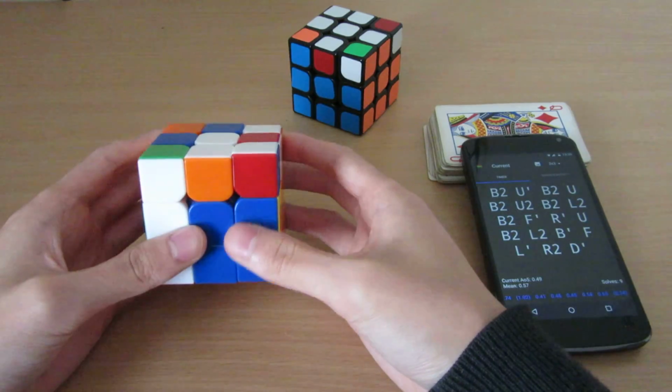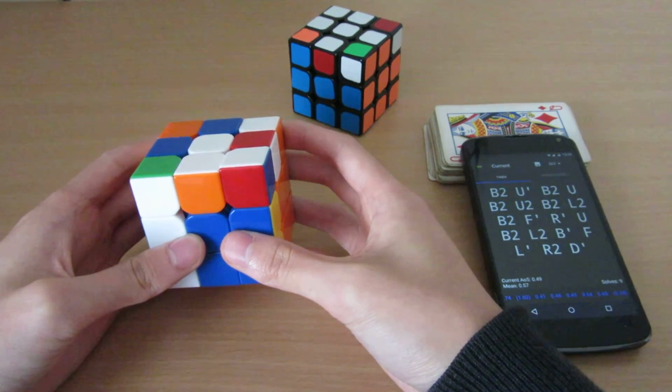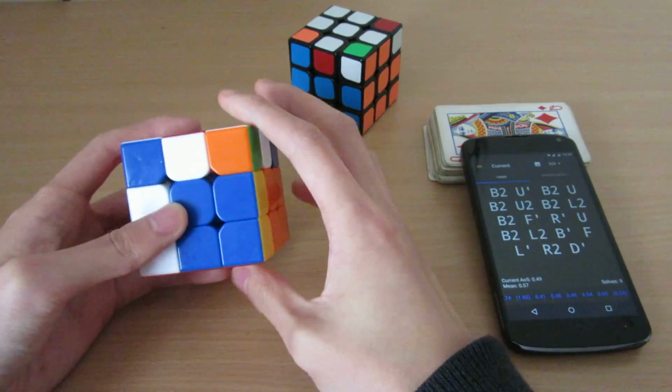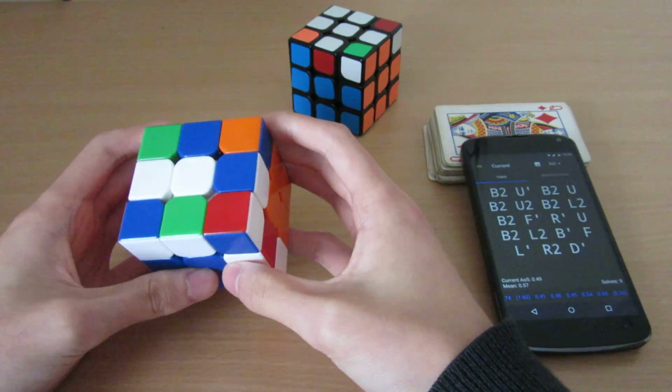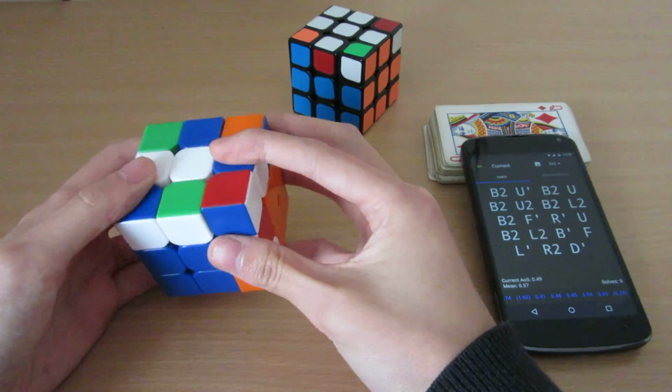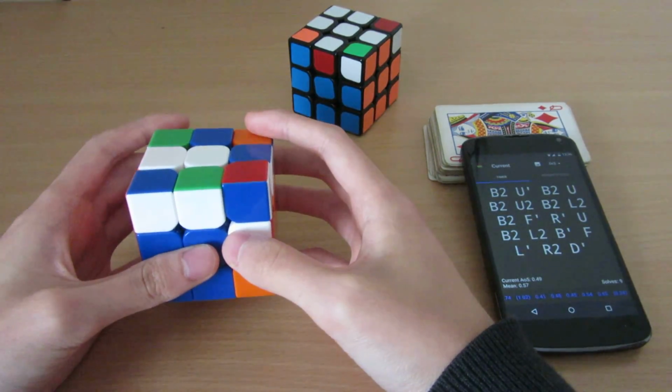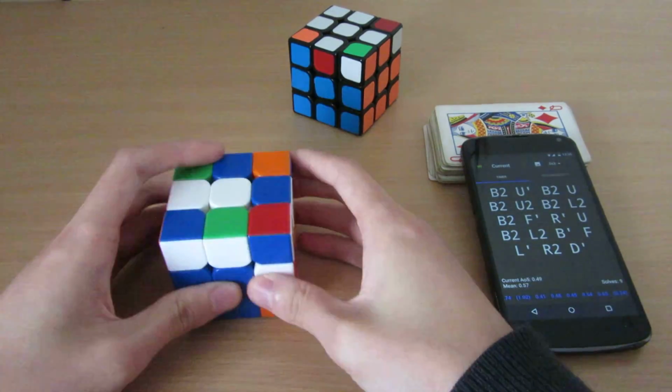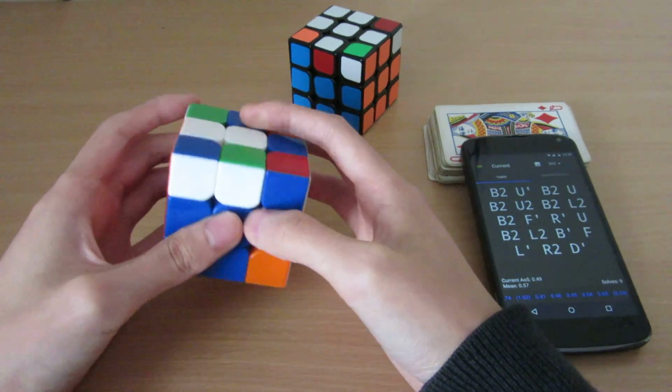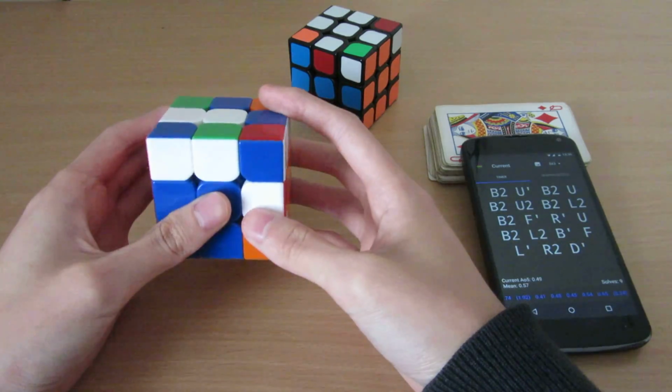Yeah, it's the same case one move away, so you want to use the same alg for it. Well, not always, but I think that's probably the fastest way to do that.